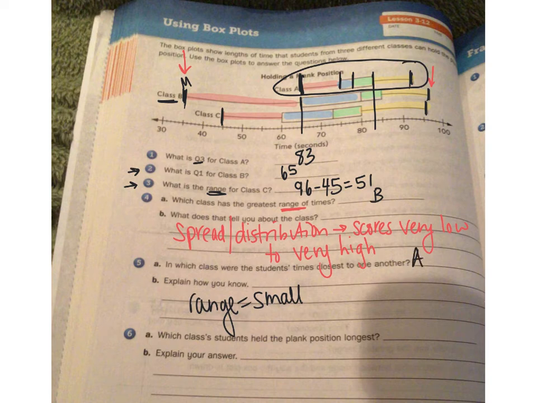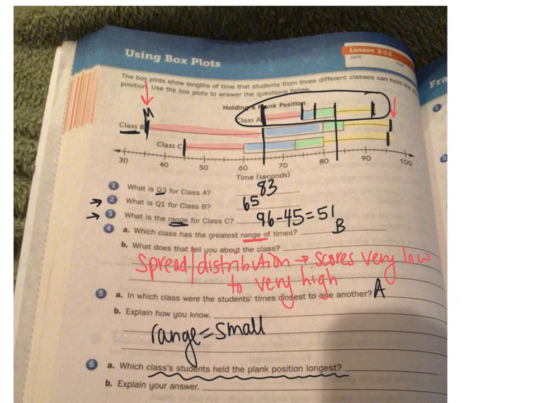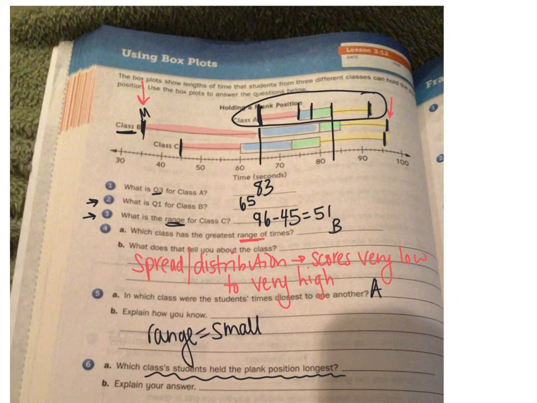Now here's a tough question. Which class's students held the plank position longest? And we had some good discussions about this in class. So if I look up here, you could maybe argue some different classes. I have a lot of writing happening on here, so this might be a little bit difficult to see. So let's see if I can get rid of some of these lines here.